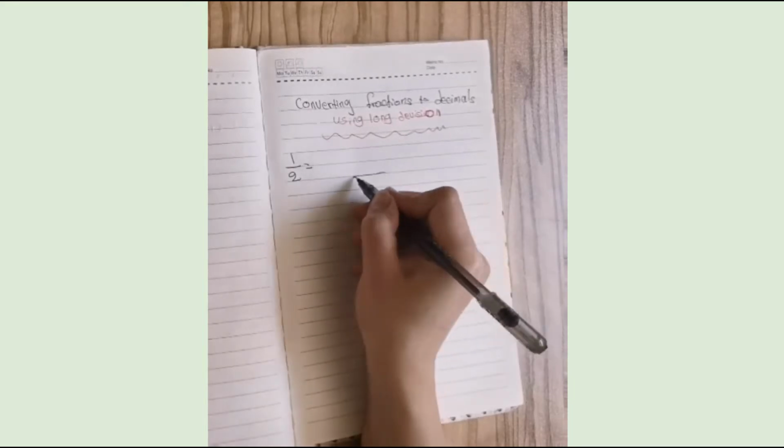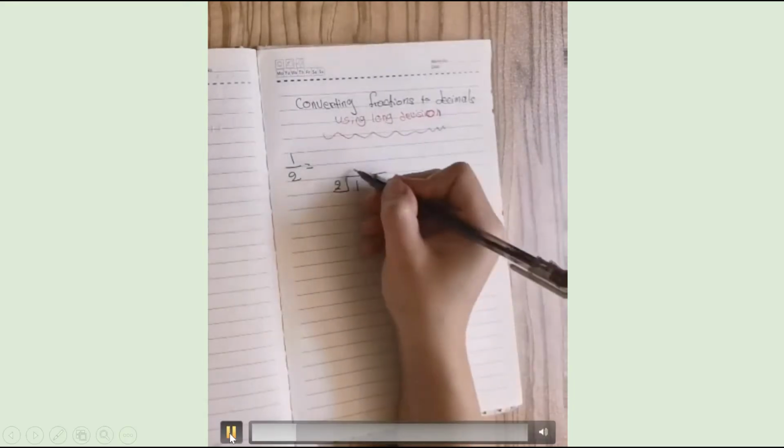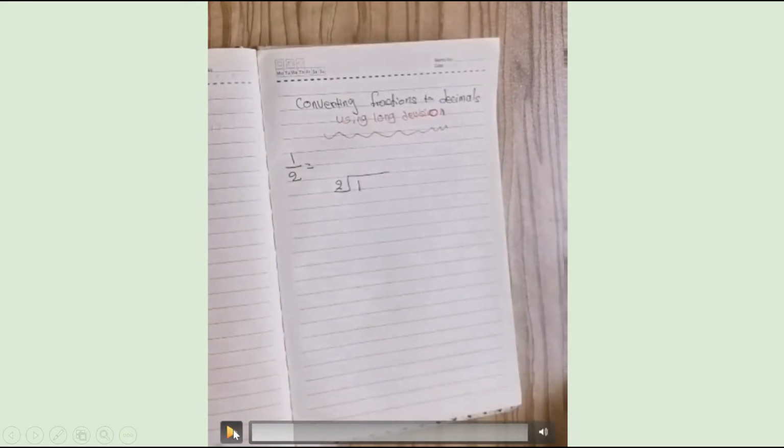For example, 1 out of 2. What we are doing in long division is to divide the numerator by the denominator. The number on top, we are dividing it by the number in the bottom. Now, if you notice, we cannot divide 1 by 2 because 1 is a smaller amount. We already know in order to divide, the number under here should be bigger. But it's not, so we need a little bit of help.